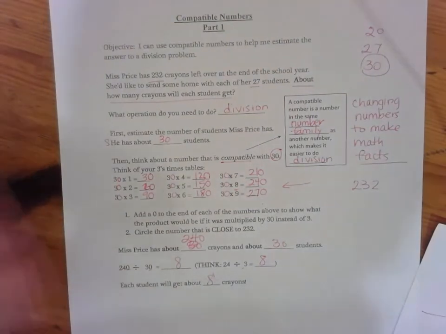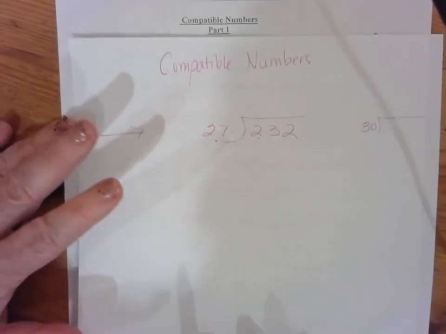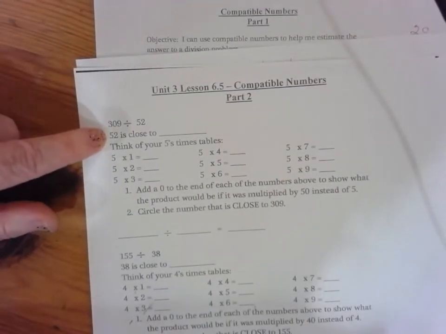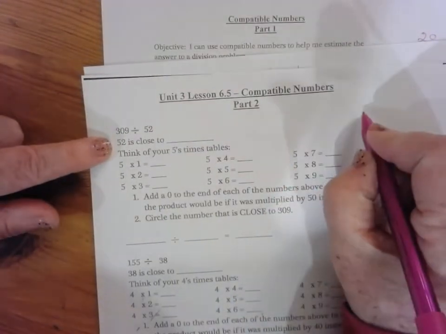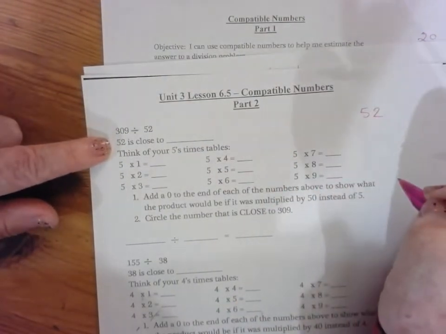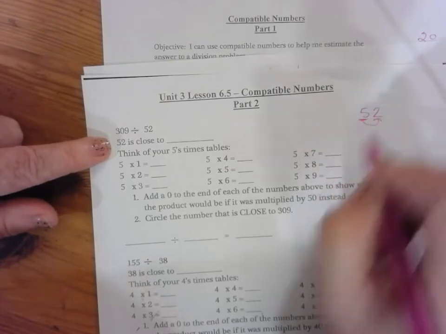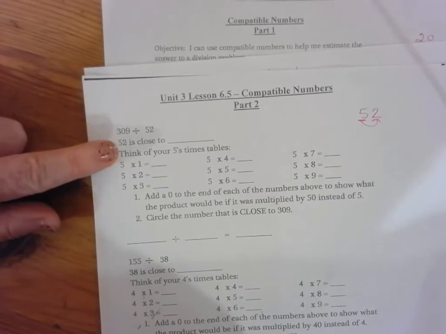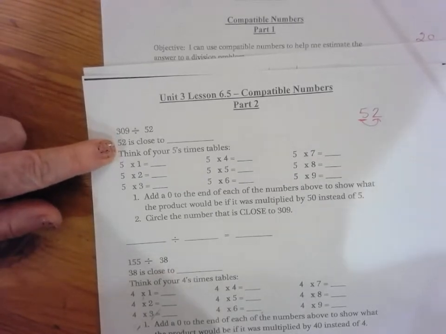Let's try another one. Here's my second problem that I'm going to try to do. 309 divided by 52. You have it in your notes. 52 is close to... Hopefully you've already written the number in the blank. Is 52 closer to 50 or 60?